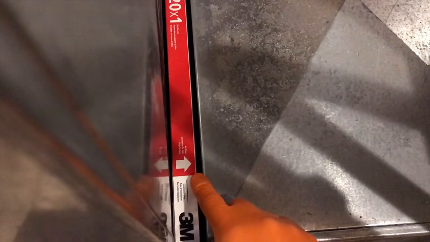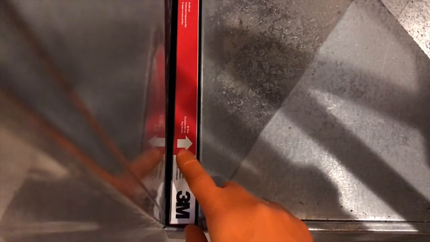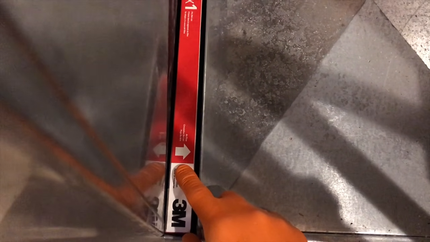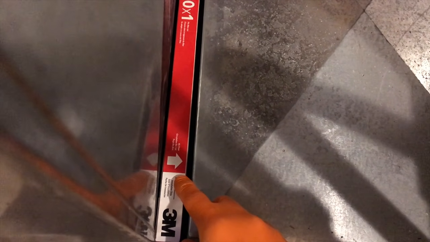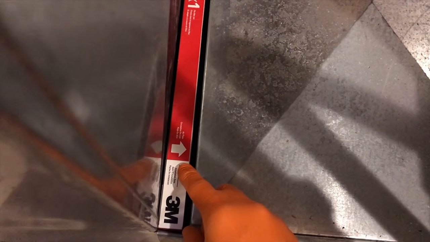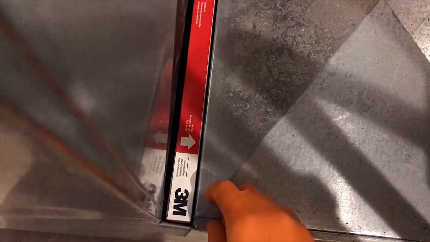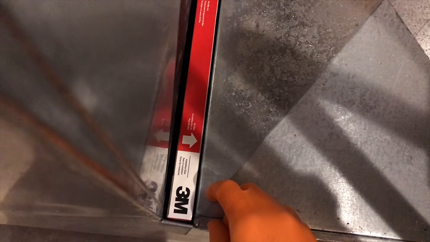On your actual filter is an arrow, and you want to make sure you insert this filter properly, because in the event that you do not, your actual furnace will not be getting the proper airflow and ventilation that it requires. And if that's the case, it will detect that, and it will know that this is flipped because your furnace is not breathing properly, and then it will shut off the furnace portion.